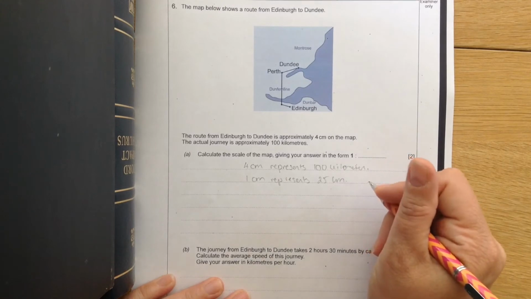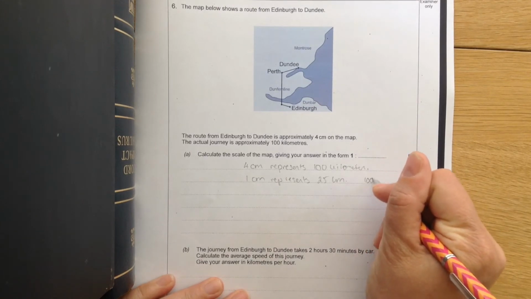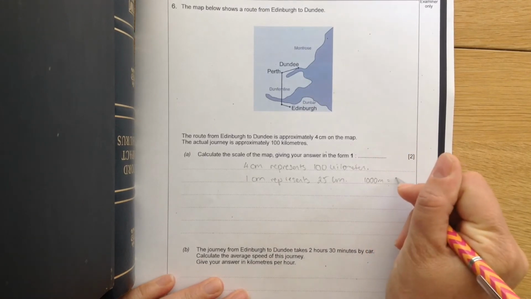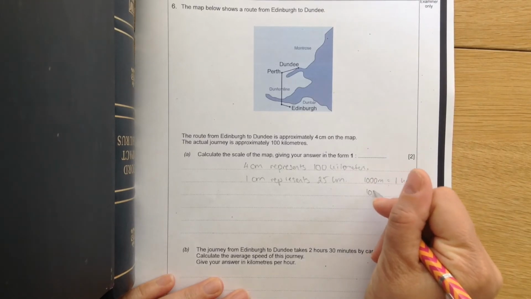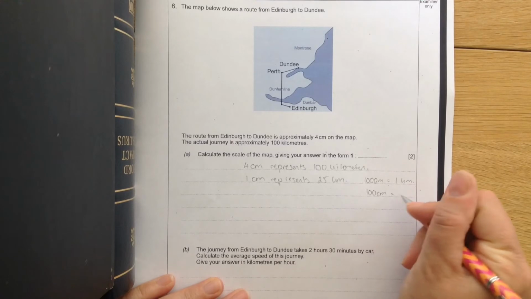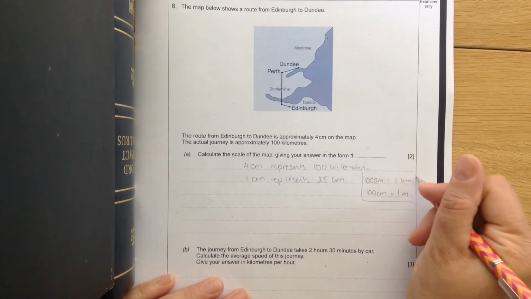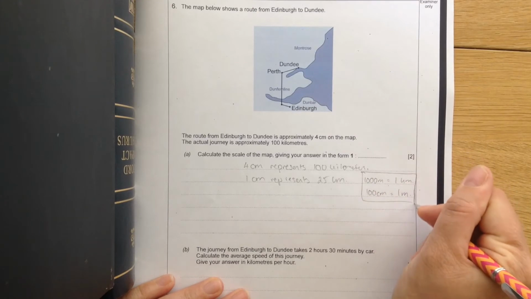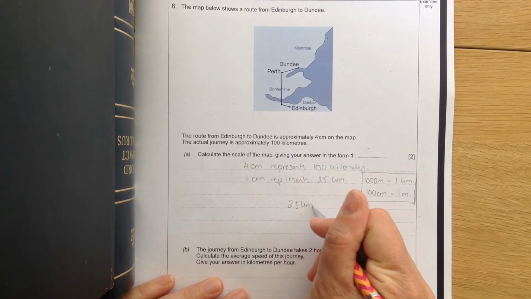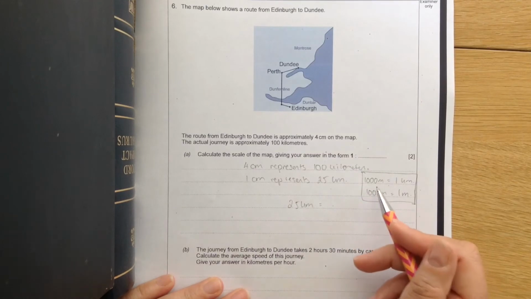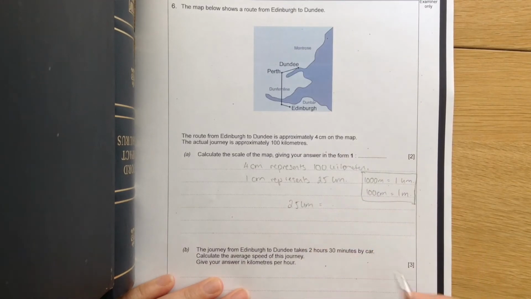We know that there are 1,000 metres in 1 kilometre, and we know that there's 100 centimetres in 1 metre. So we've got that information. Okay, so first of all, 25 kilometres is the same as, well, if we times it by 1,000, we'll get how many metres it is.